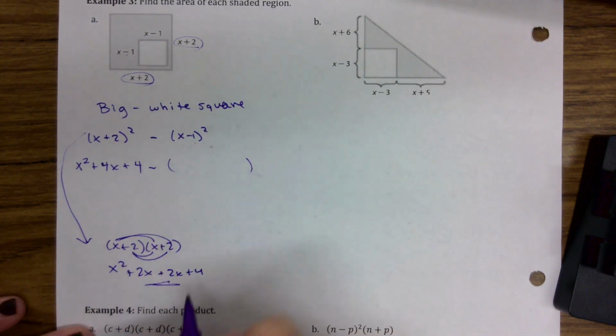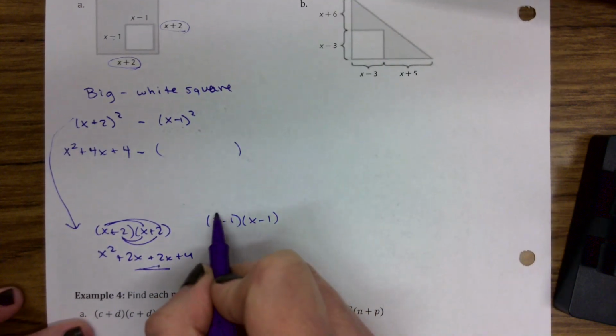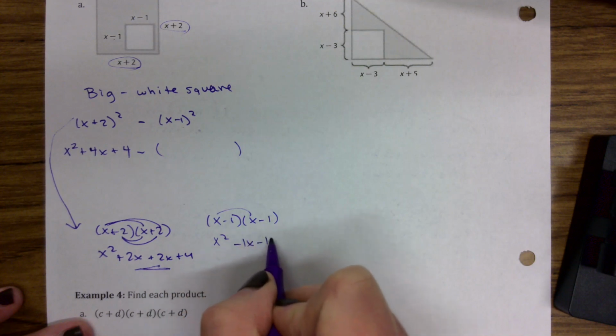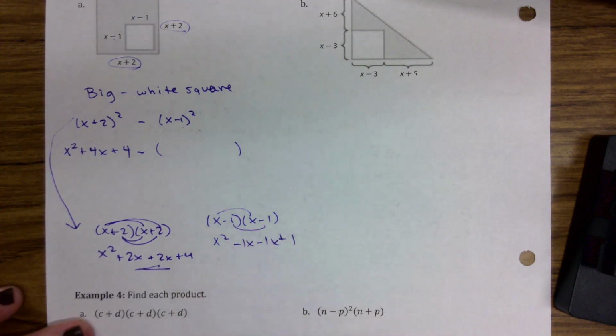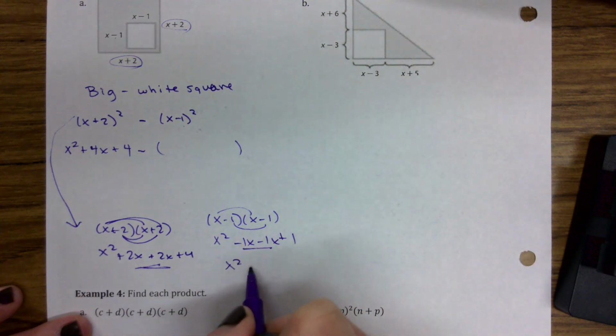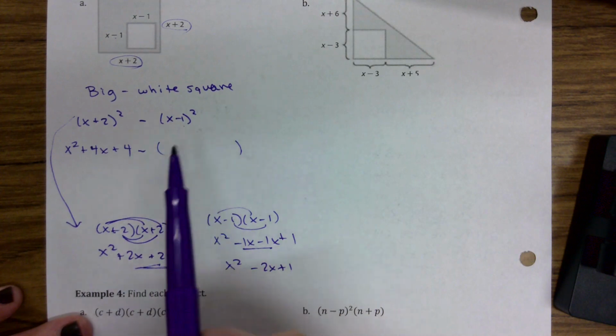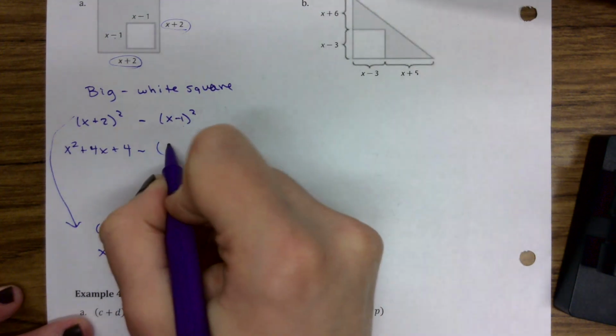Minus this quantity we get when I FOIL x minus 1 times x minus 1. When you FOIL it, you're going to get x squared minus 2x plus 1. So combine like terms, and this is what you get. I want to subtract that white square. This is that white square.